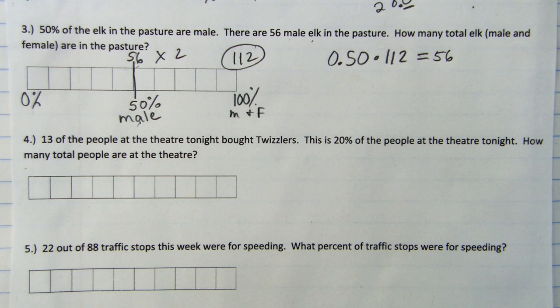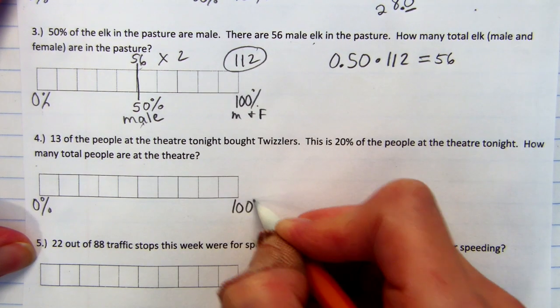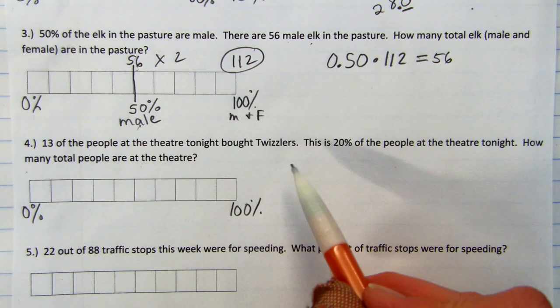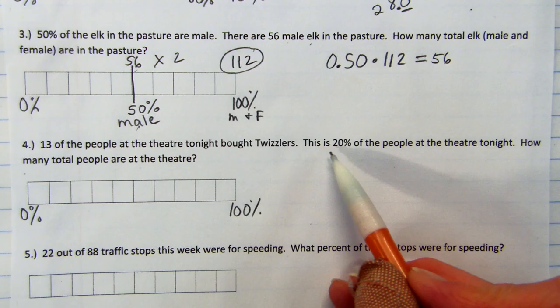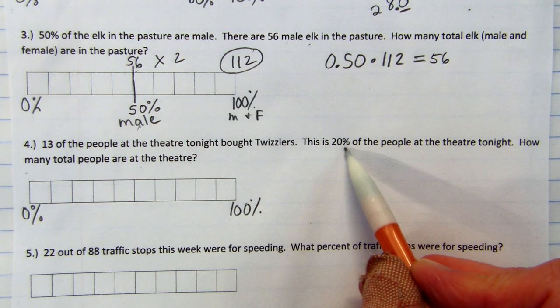Number 4, 13 of the people at the theater tonight bought Twizzlers. There is no theater tonight, but we're going to pretend. Okay, this is 20% of the people at the theater tonight. So I forgot to put my 0% and 100%, so let's do that. Okay, so 13 of those people bought Twizzlers, and this is 20%.